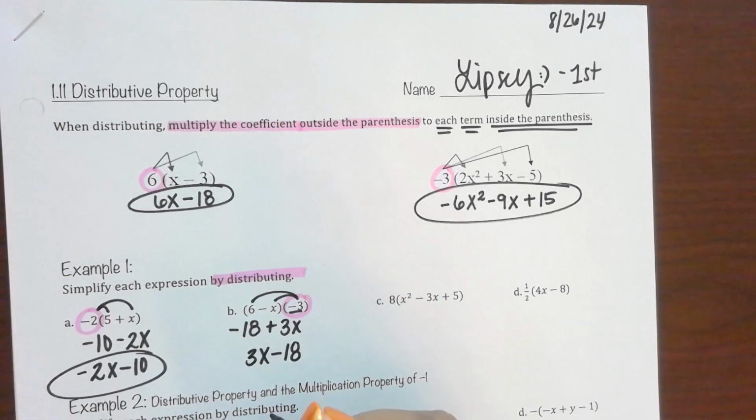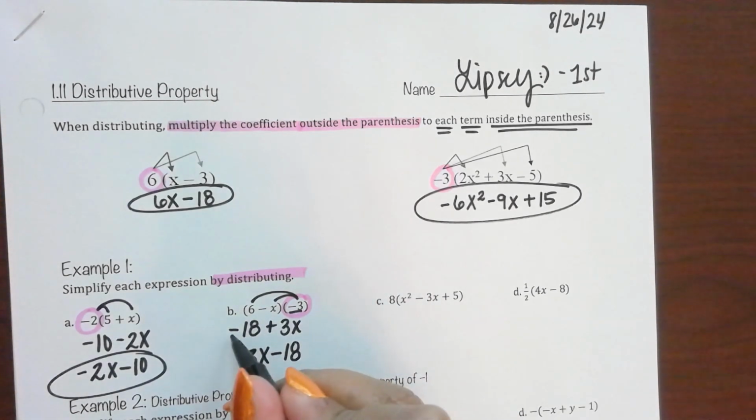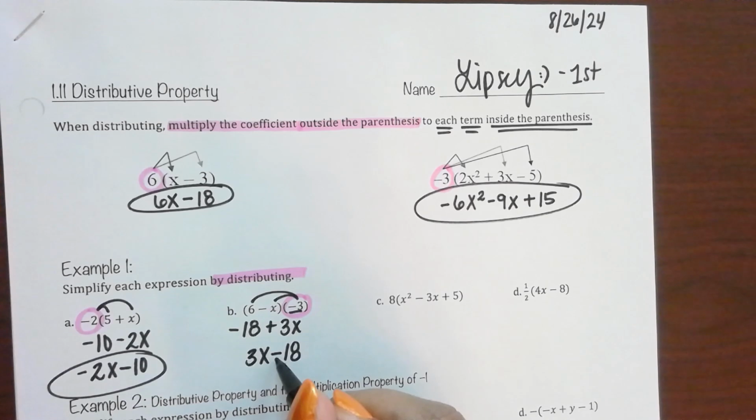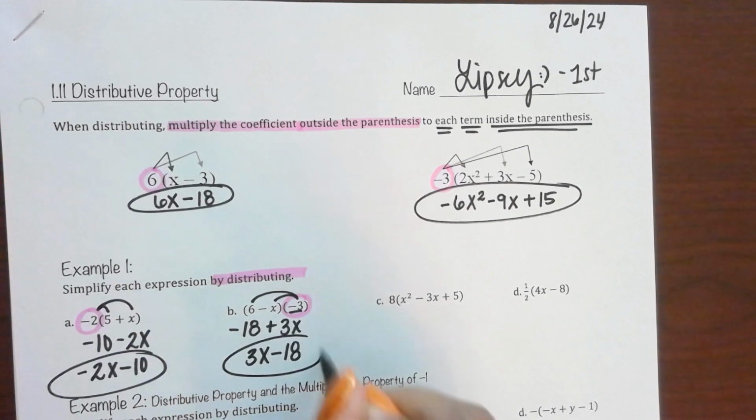You don't need the plus. Because what's the sign in front of the 18? Negative. So it becomes a minus. Any questions there? No. What's being distributed on C? 8.